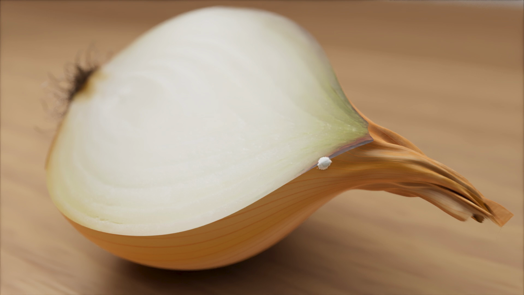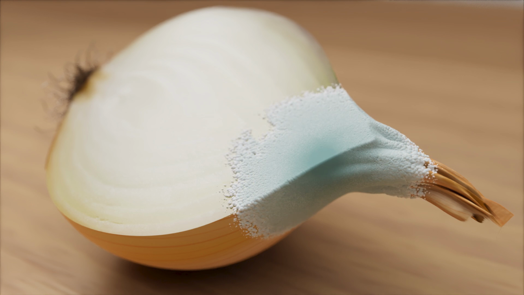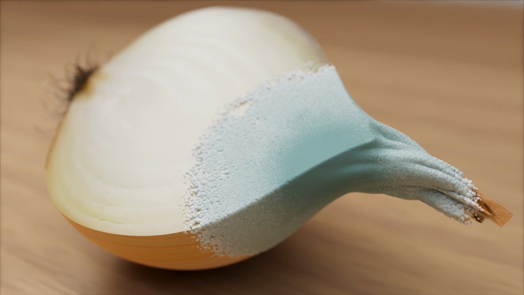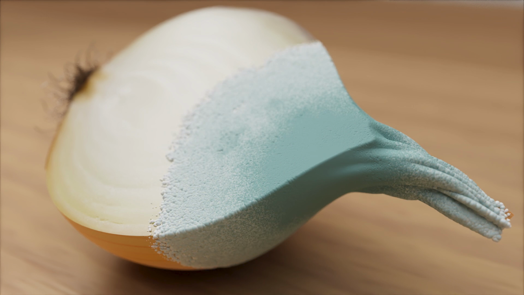So I went ahead and rendered this out, and this is what we have for our final. I added a few lights in the scene so we see this beautiful mold growth over time. Beautiful to me, you may not think so, on this onion model.